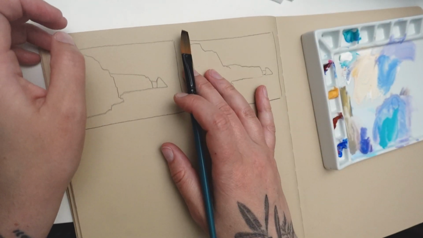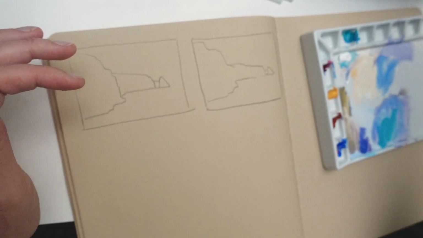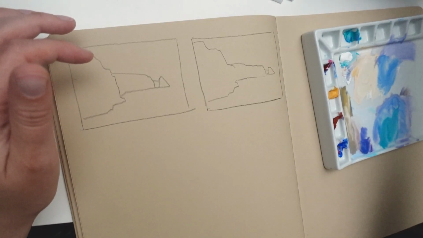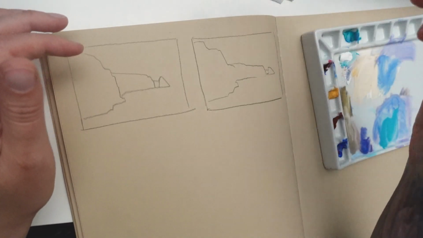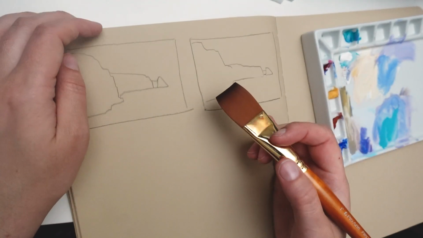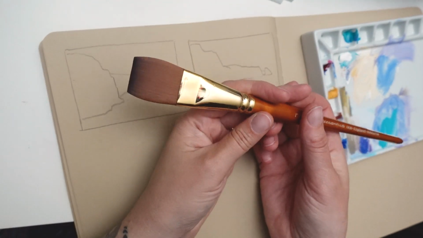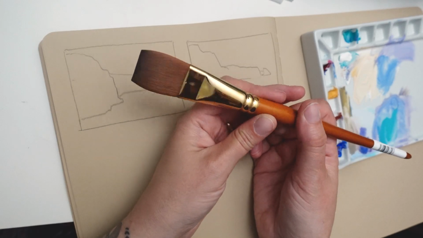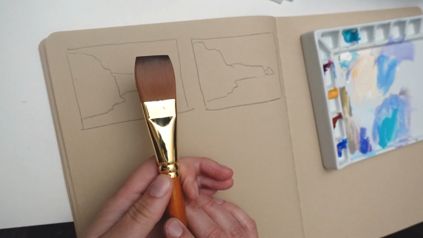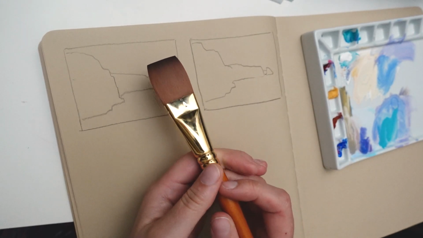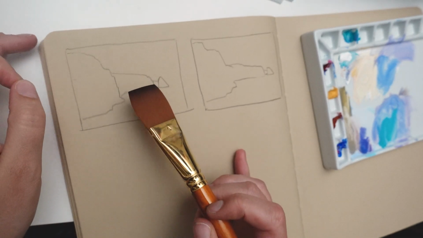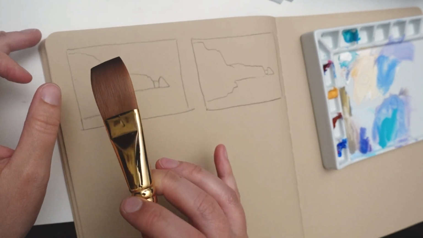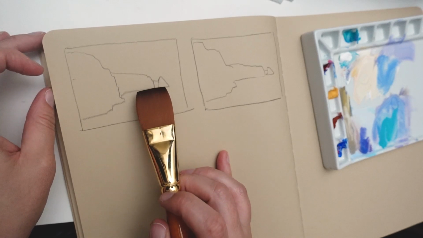So what I do is stuff like this, where I just break everything down to the most basic elements and I play with big shapes. I'm going to use a giant brush. You don't have to use one this big, but what I like to do is choose a brush size that's just too big for the size of painting I'm doing, where it's going to be really difficult to get any kind of detail.